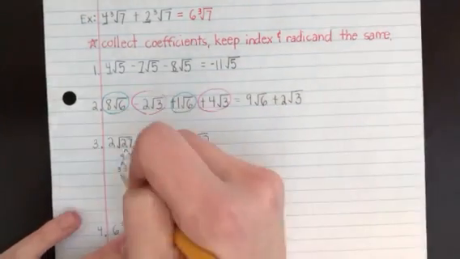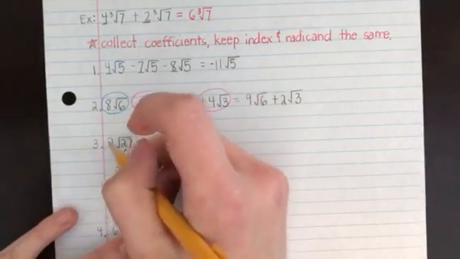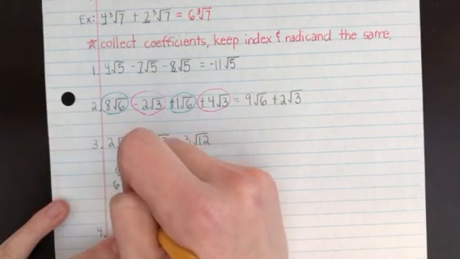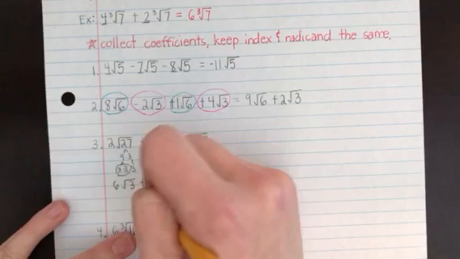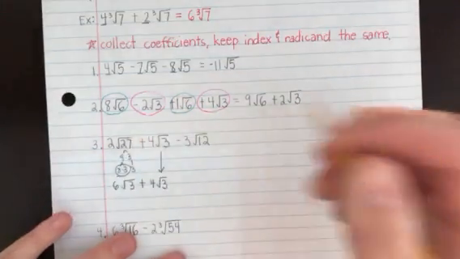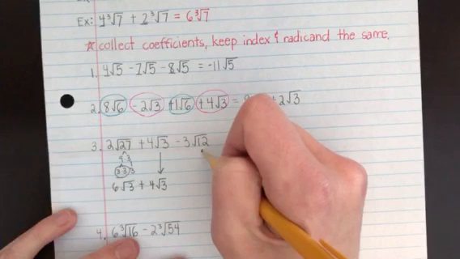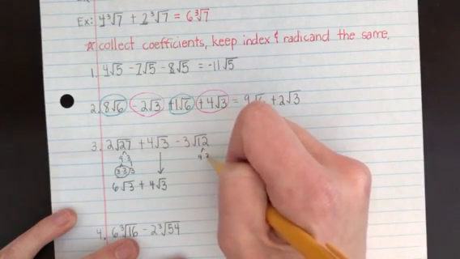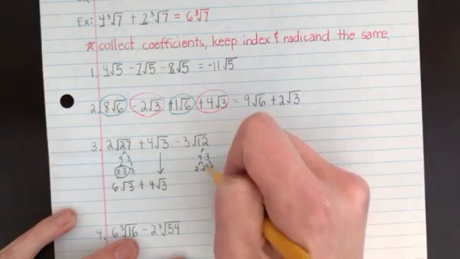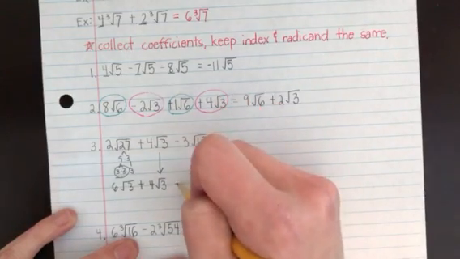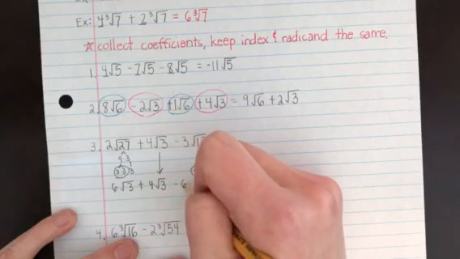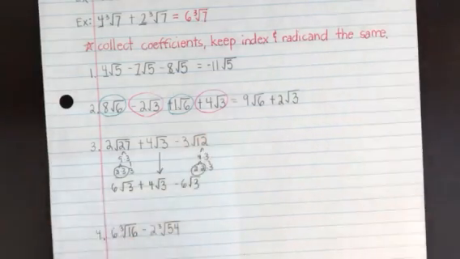Drag down this 3, so a set of 3's comes out, which would give you 2 times 3, which would be 6 square root of 3, plus, that one just drags down, there's nothing you can do with that, 4 square root of 3, and then 12 breaks up into 4 times 3, and 4 is 2 times 2, drag down the 3, so you have negative 3 times 2, which would be negative 6 square root of 3.